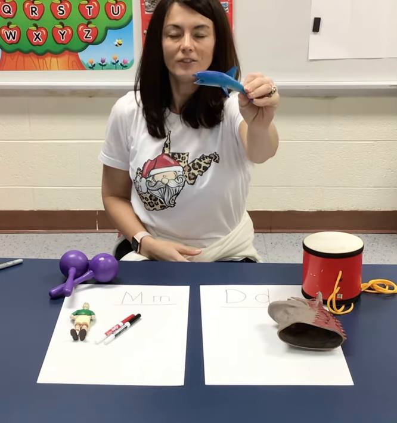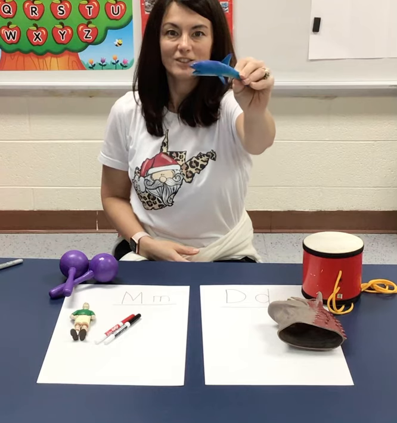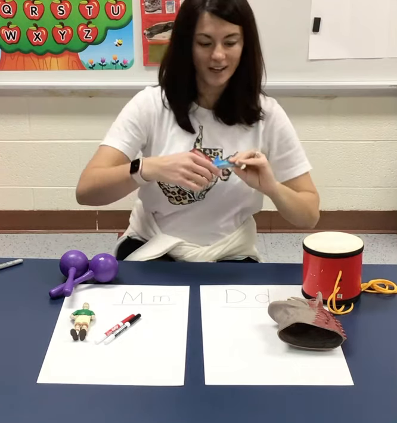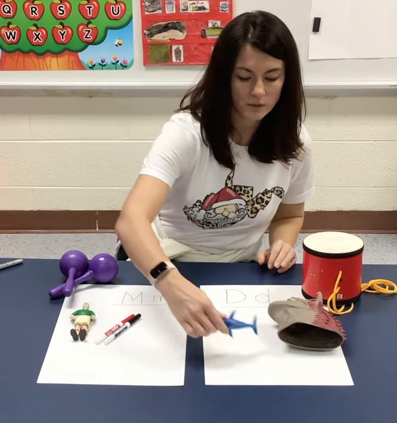A dolphin. What sound do you hear at the beginning of dolphin? D. Like drum and dinosaur. Let's put our dolphin here.